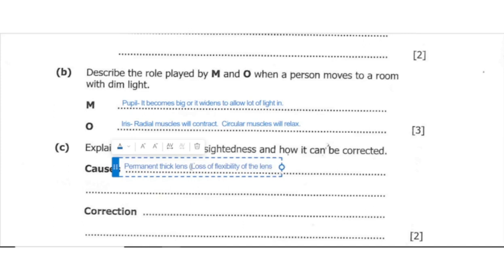It has just become permanent. It can't change. So that is one reason.